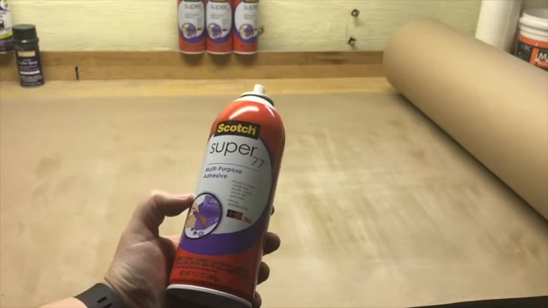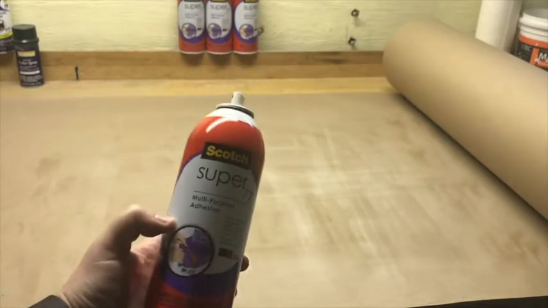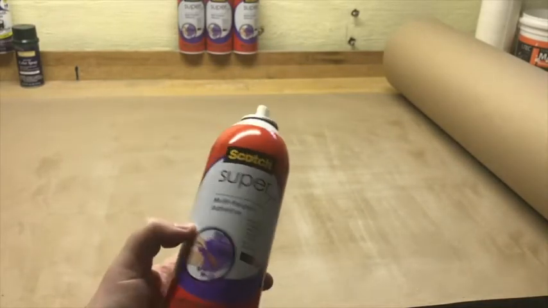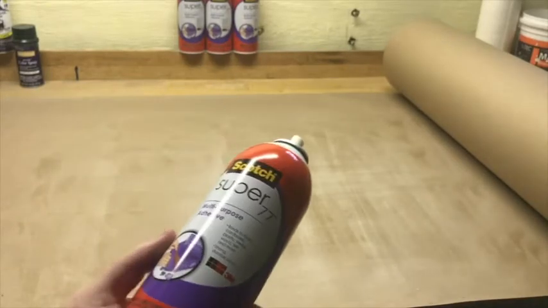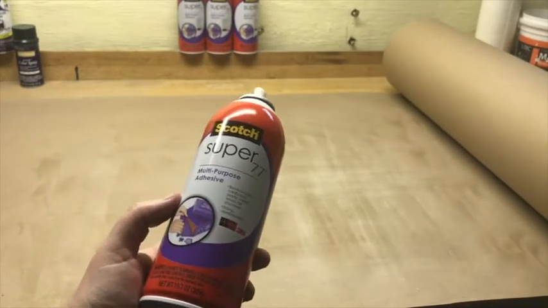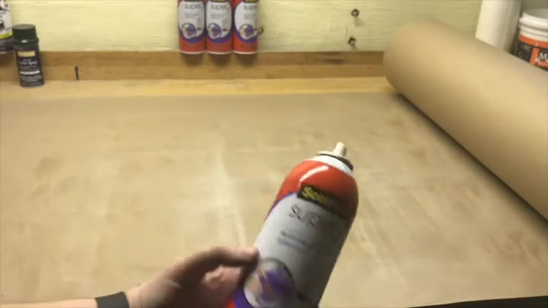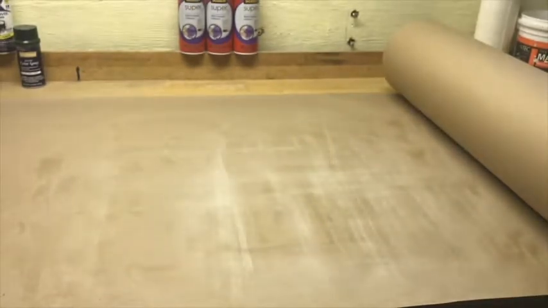So if you want something that is going to last for a very long time, I recommend Super 77. For me, if I'm going to make it, I want to use the best materials that I can. Some people see it as overkill, but it's up to you what kind you want to use. Super 77 is for me.